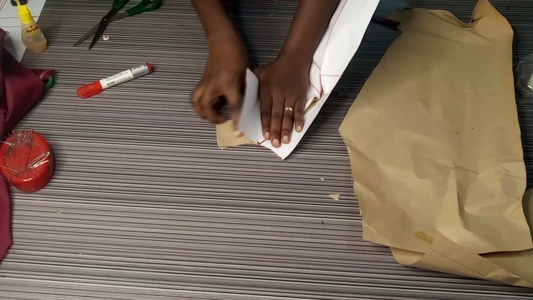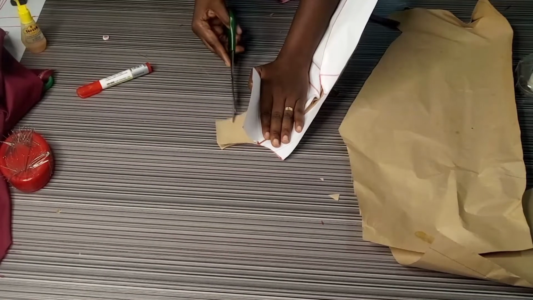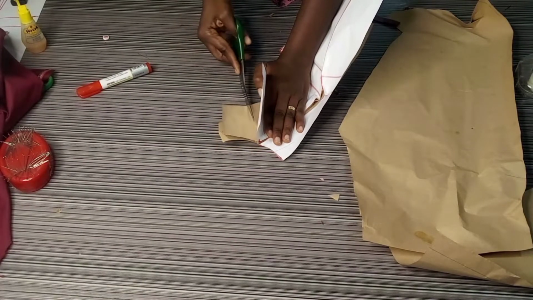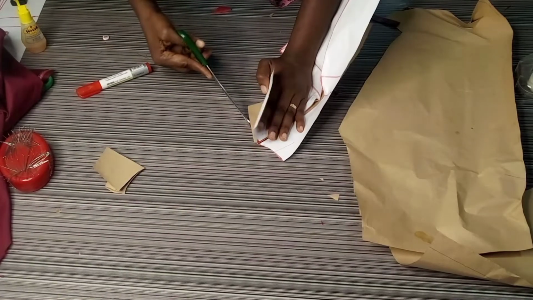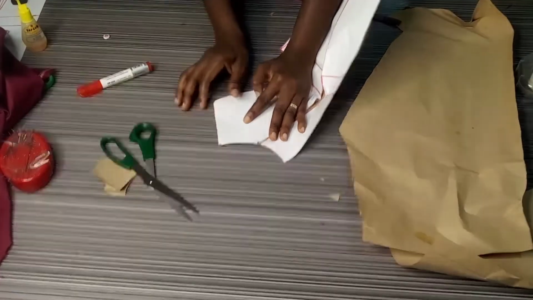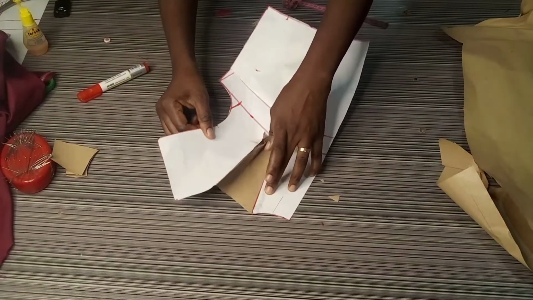You see, there is excess here, so I'll just cut it. I don't need this excess under here. I'm just going to cut it out. I don't need the excess. So by the time I open it up, this is what I'll get.